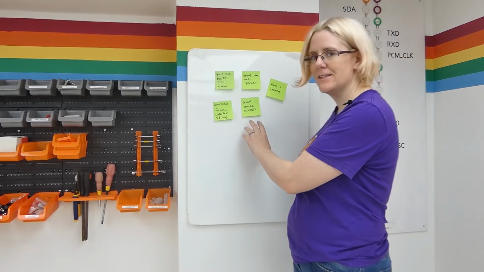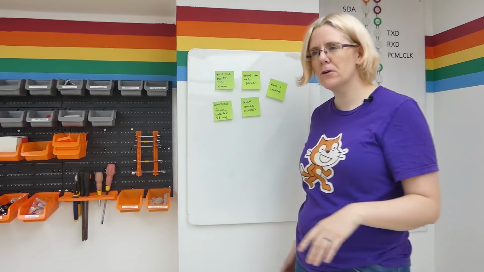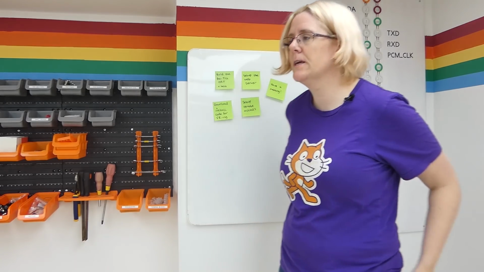Okay, we're almost ready for the big reveal. We just have the last step to go through. So we're going to set up remote access. I'm not going to do this step by step, but I'll show you the page on my router of how I did it. It's going to be different on your router. So what you're looking for is port forwarding.